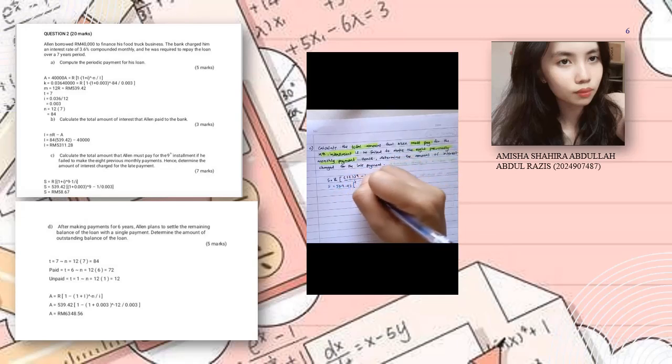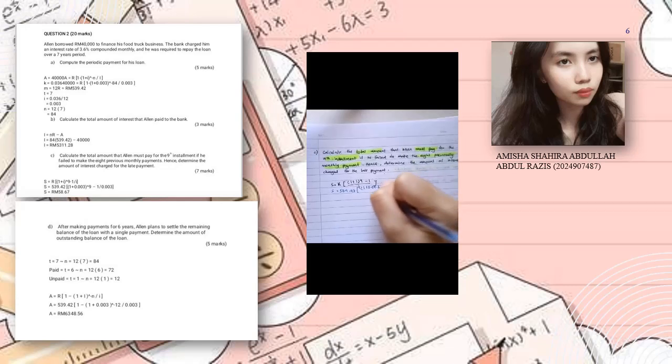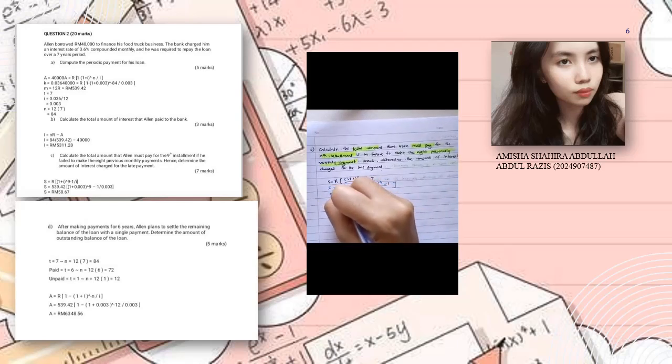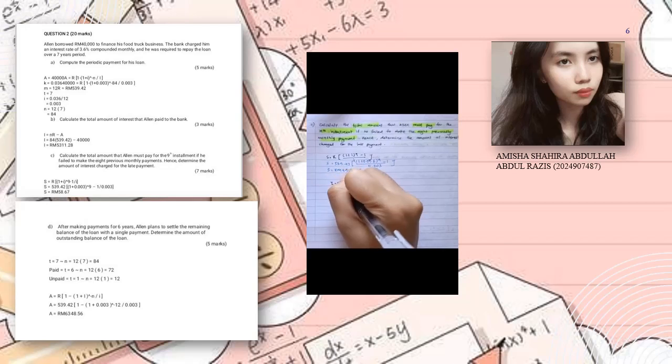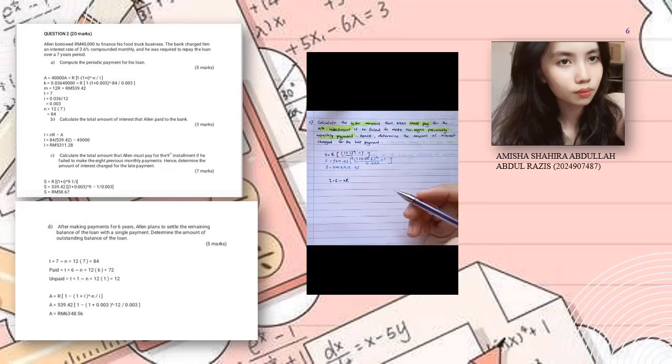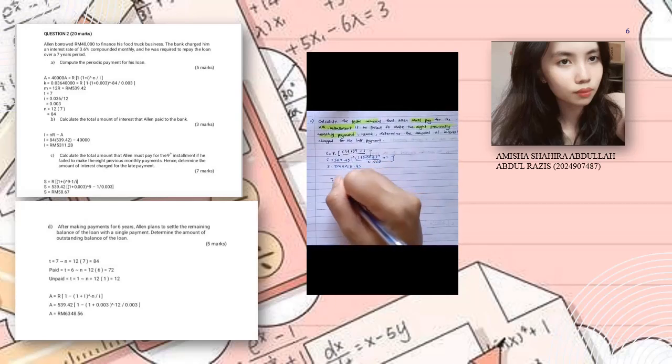Then we just add 1 plus 0.003 to the power of 9, minus 1, over 0.003. So the total amount of S is equal to RM 4,913.45. And for the second formula, we're going to use I equals S minus NR. Now we just have to put in all of the values to find what is the I.